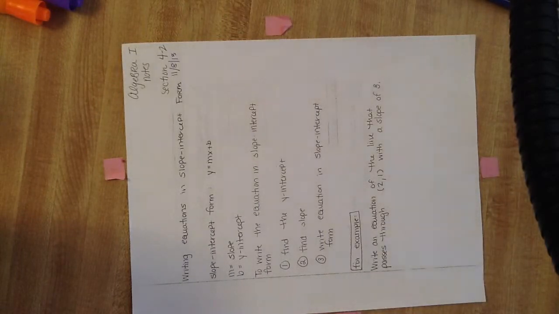Alright, we're going to do section 4.2. You're going to need to have your textbooks open to page 224. And you're just going to need pens and pencils for today, maybe a highlighter. We're going to start talking about writing equations in slope-intercept form.